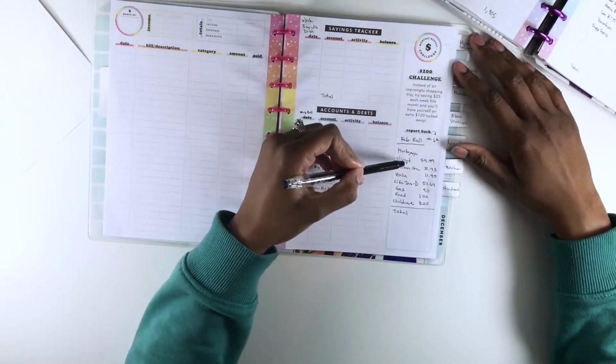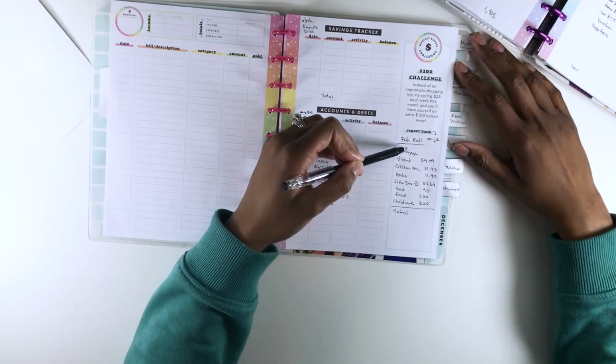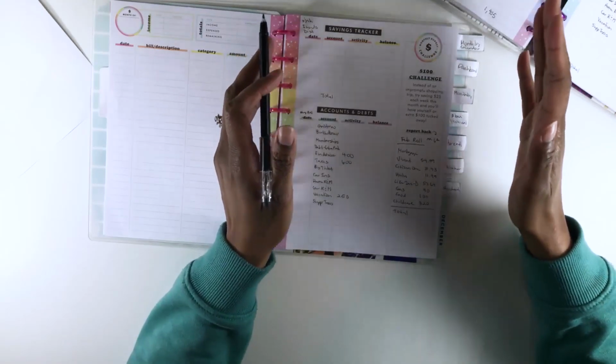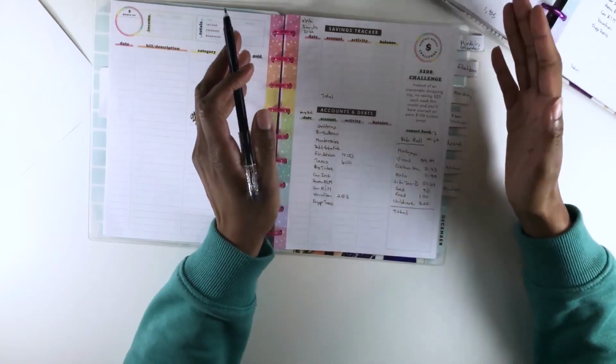Okay, so these are all the expenses that are going to come out in the first week of February, from the 1st to the 6th, since we get paid on the 7th of February. That's our first February paycheck.